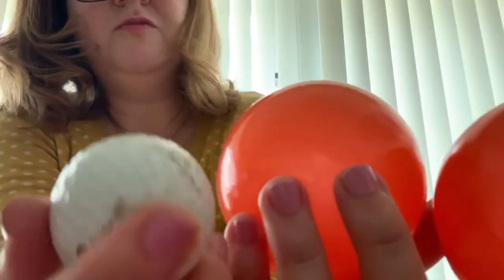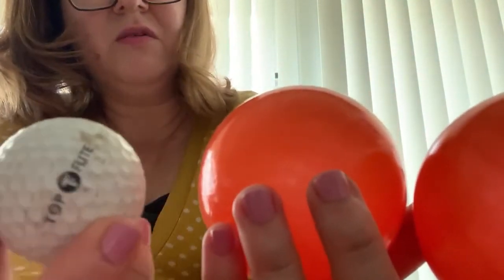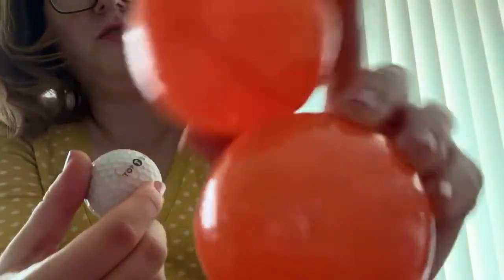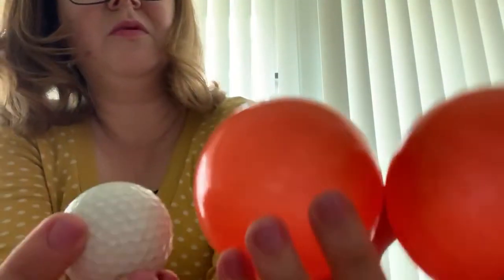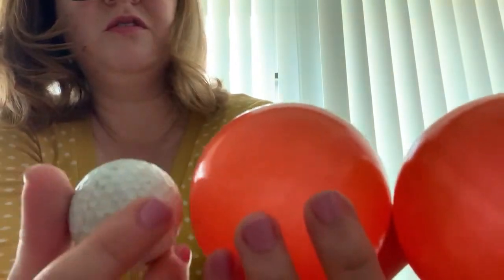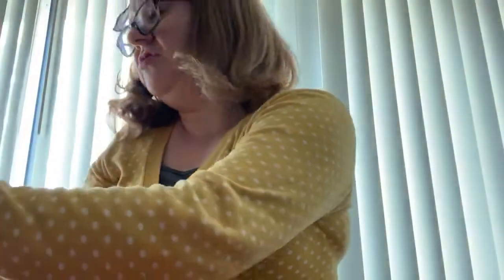Okay? This ball also has words on it. Do these balls have any words on them? No. So that's another difference between them. Let me show you two more objects.